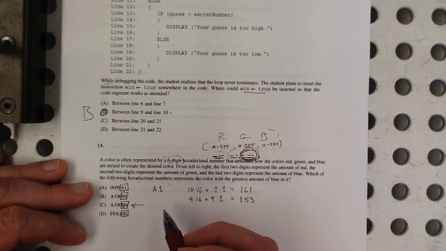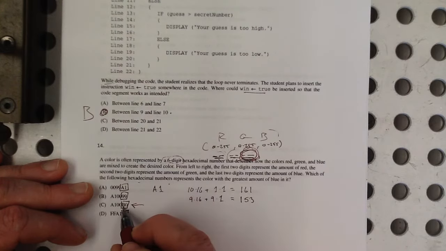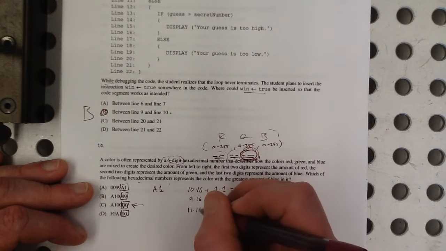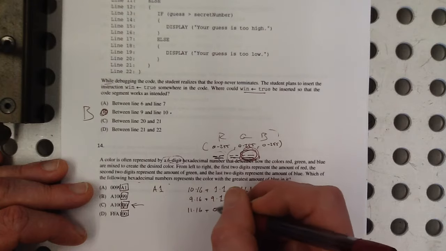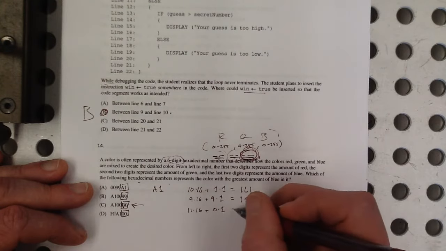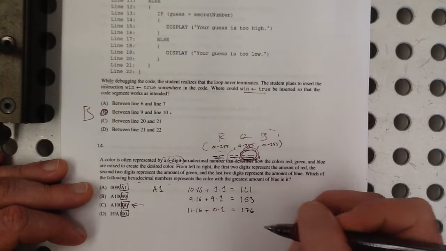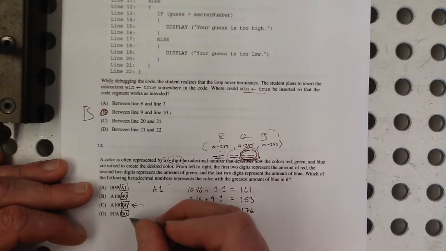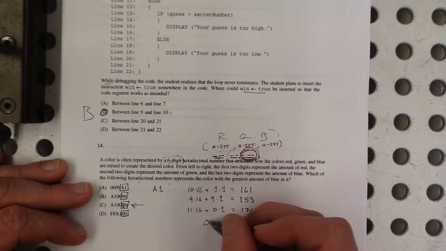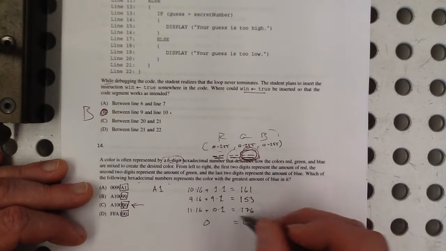You can use a calculator, of course. B is 11, so that's 11 16s and no 1s. That is 176. So that's the biggest one.